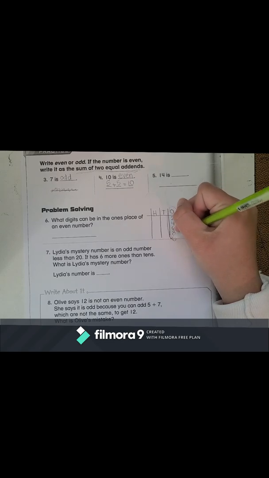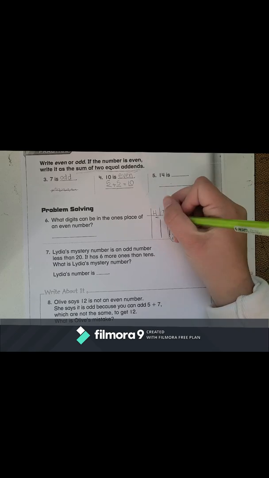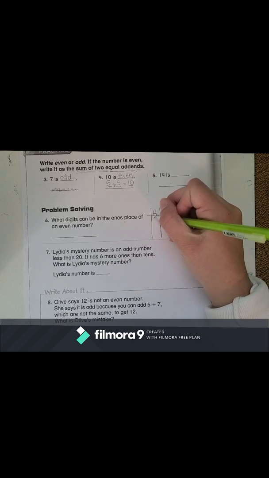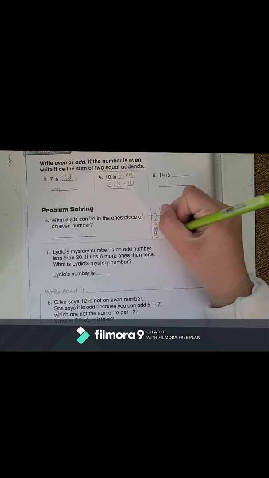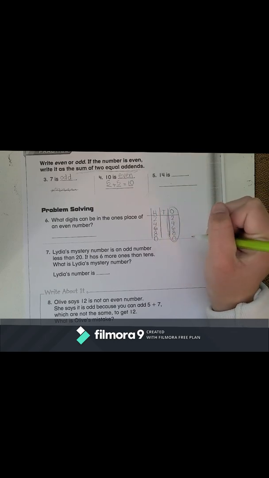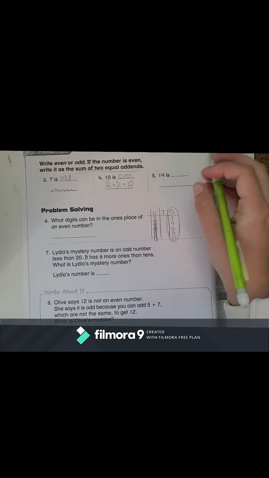I'm going to go ahead and answer this one for you. All of these digits can be in the ones place. Now, for a number to be even, do I have to have all of these numbers to be even? No, see, because look right here.